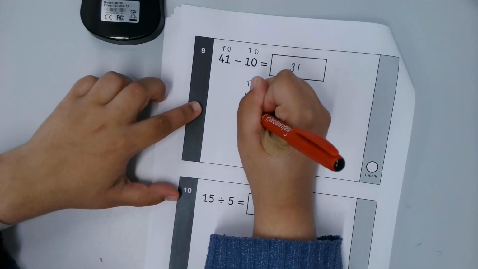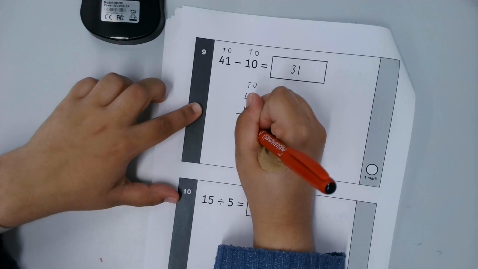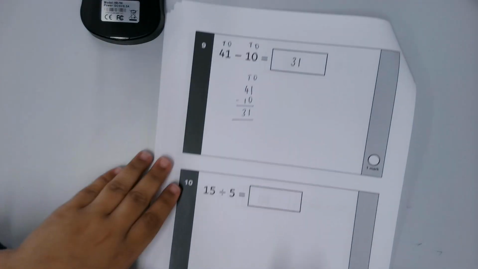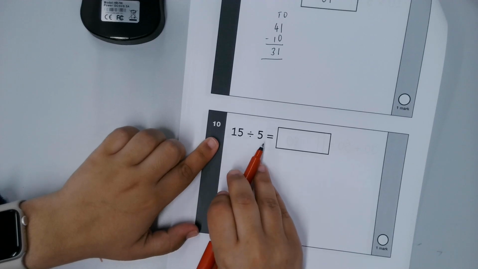10s, 1s, 41, take away 10. 1 take away 0 is 1. 4 take away 1 is 3. Same answer. Oh, this time we've got 15 divided by 5.